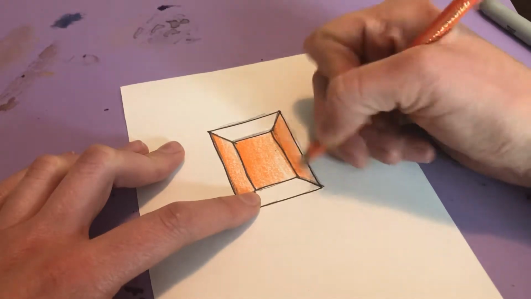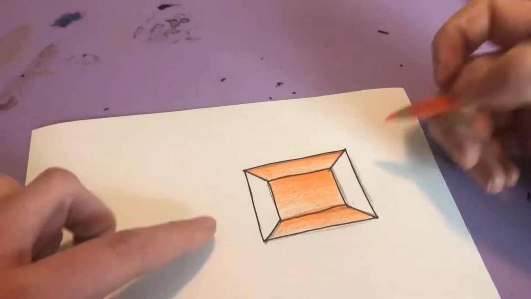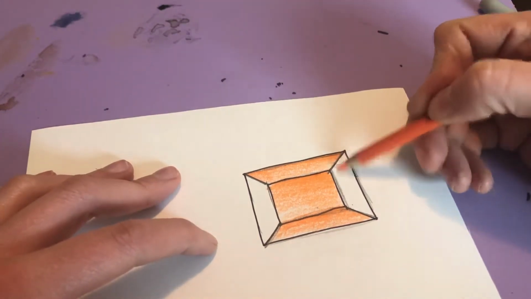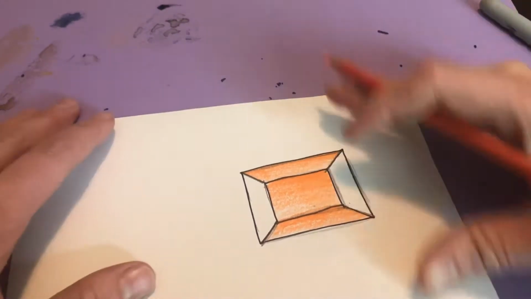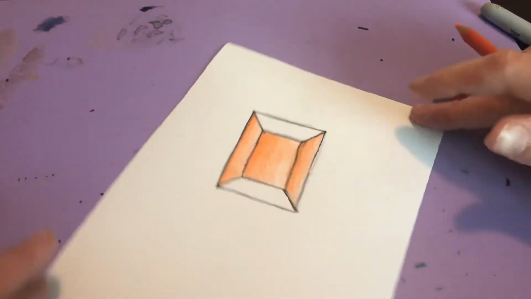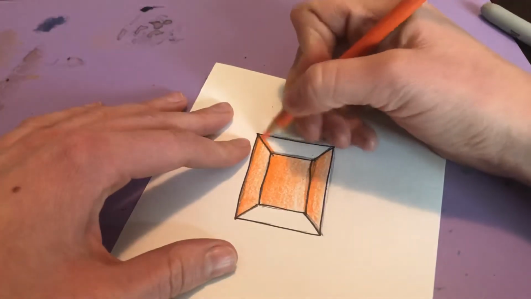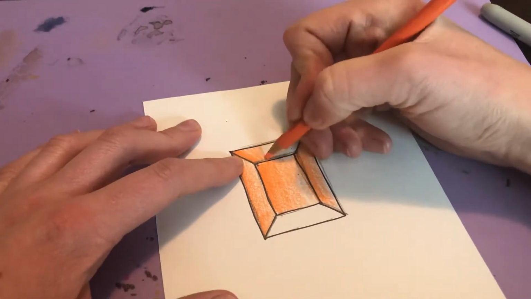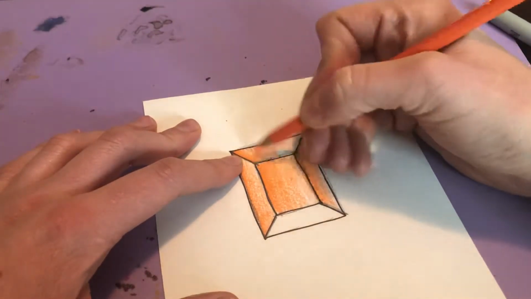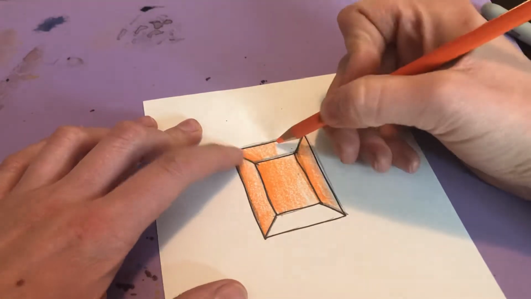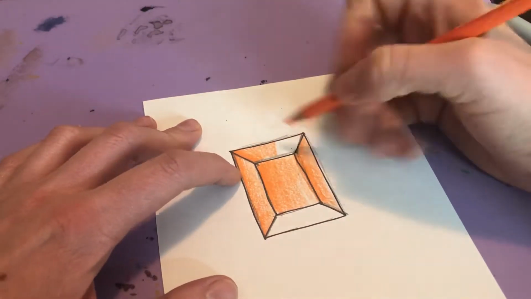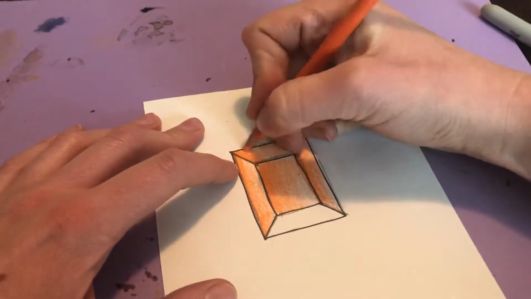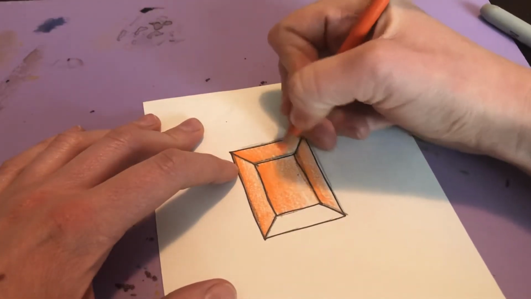Okay, and because that light bounces around, when I'm doing the sides, I'm actually going to go more of a vertical motion, like up to down. So I'm going to turn it this way, and I'm going to make the top corner the darkest, and I'm going to slowly shade it lighter. Now I'm going back and forth like this so that I'm going in a different direction than these, because it's going to make it look more like a gem and more like the light is bouncing around inside this gem.